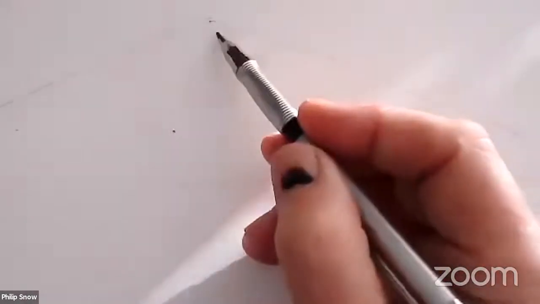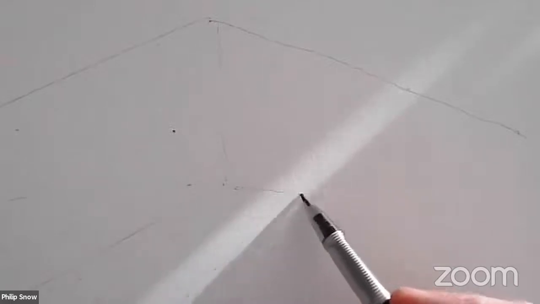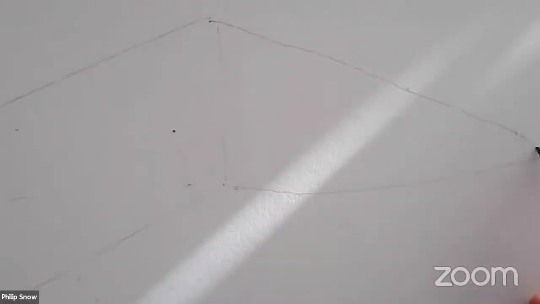Don't worry about them being completely accurate, because we're going to adapt as we go along. So we want to have a shape like that and a shape like that. I'll just bring that back in again. Gone beyond the edge of the paper there. I just have to go and adjust the window again. The sun keeps coming in and going out.